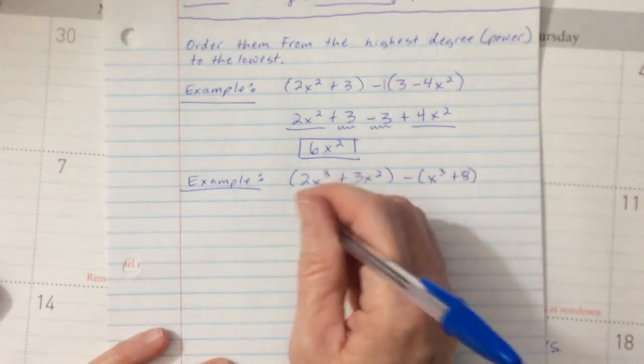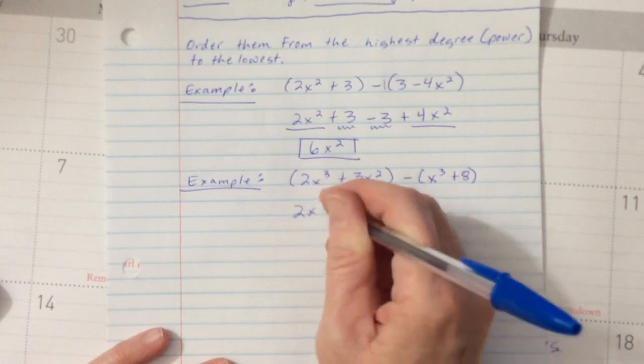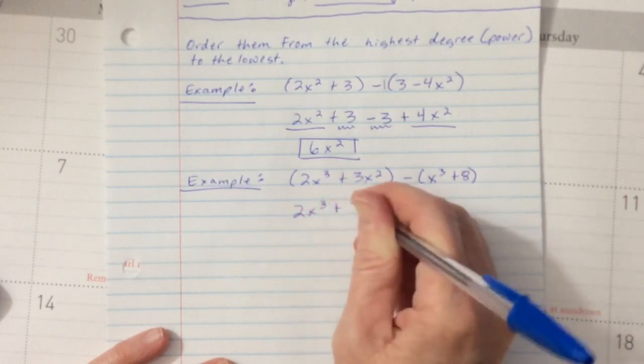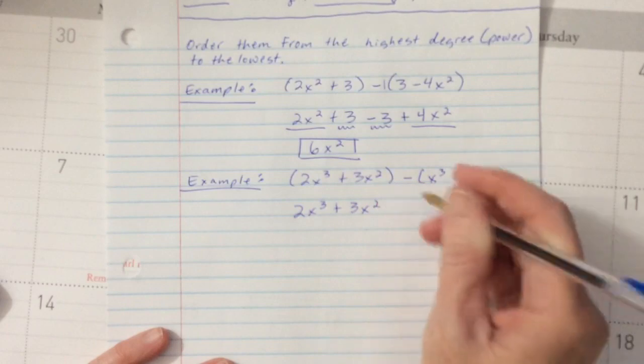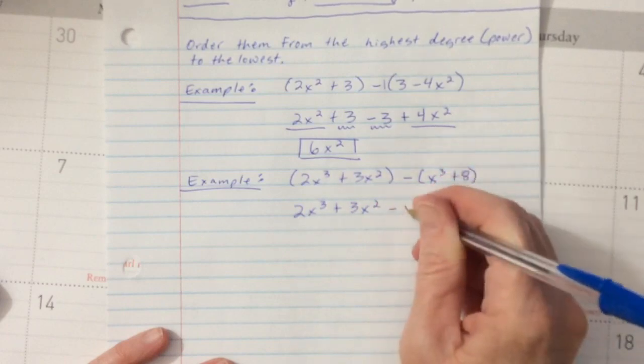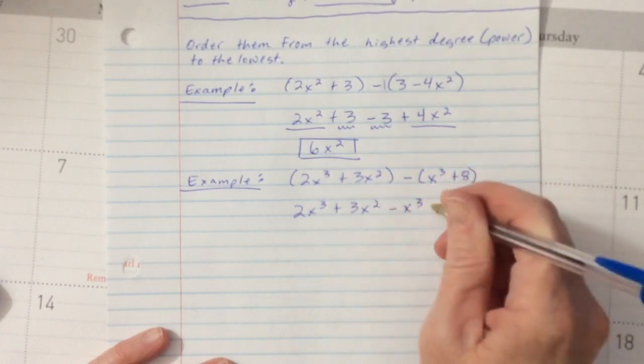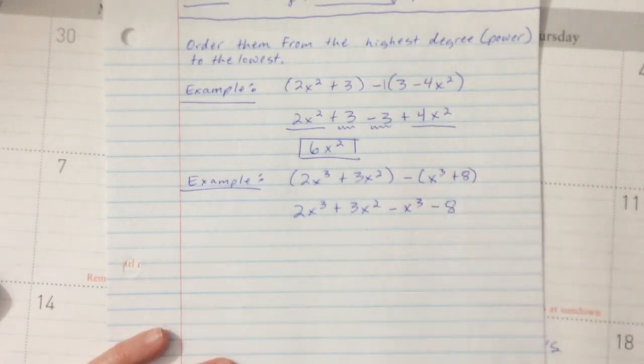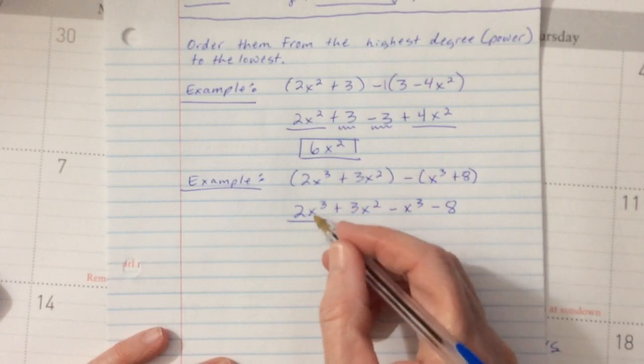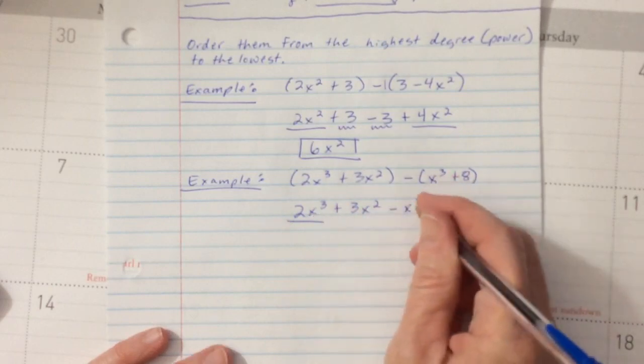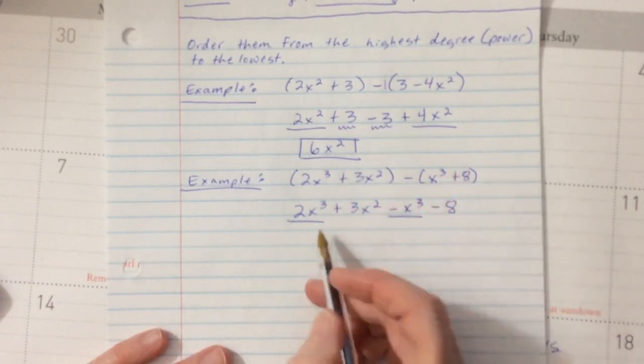We will rewrite that as 2x to the power of 3 plus 3x to the power of 2 minus x to the power of 3 minus 8. Now we can combine like terms. I see x to the power of 3 here and here.